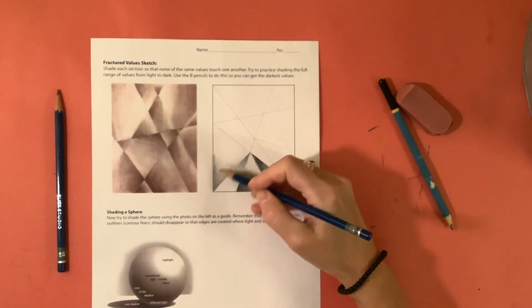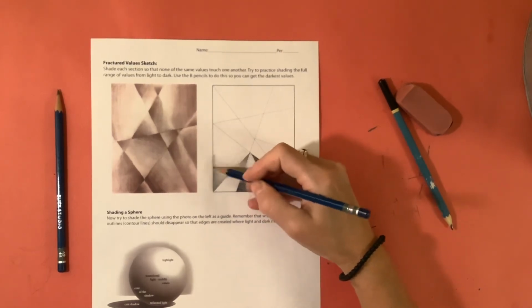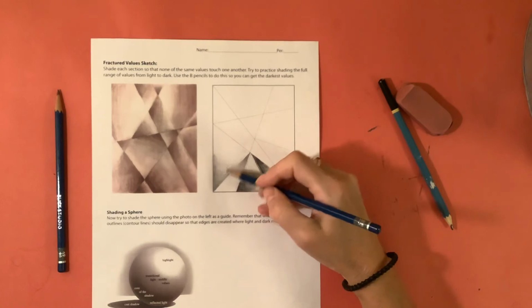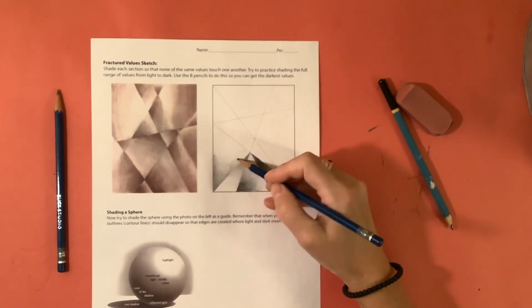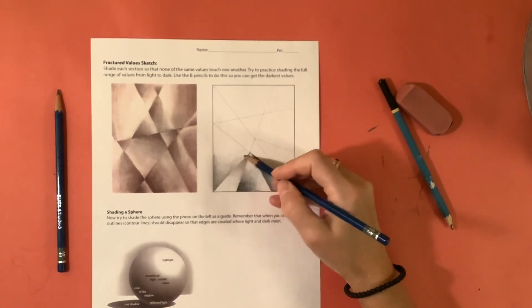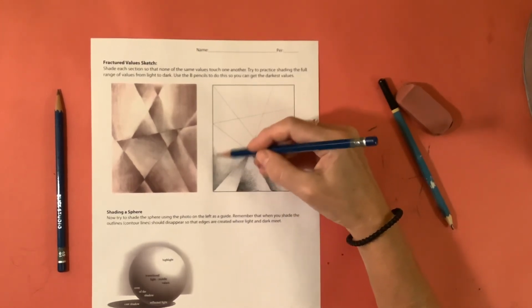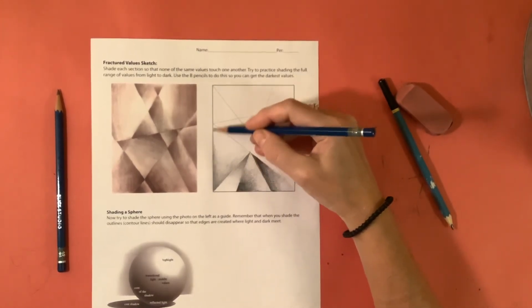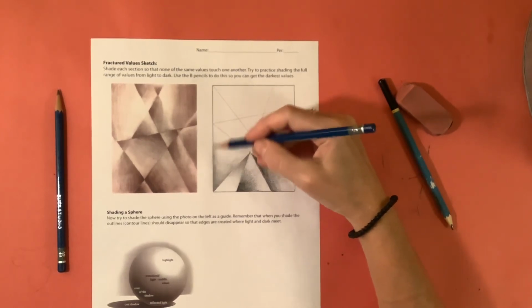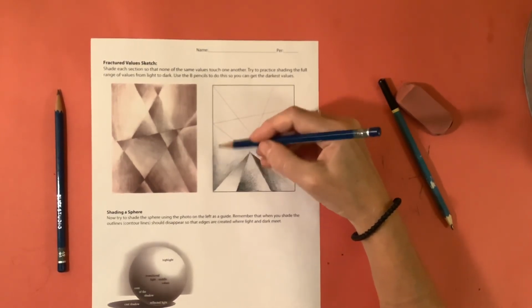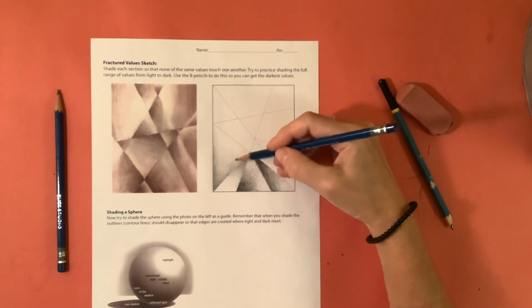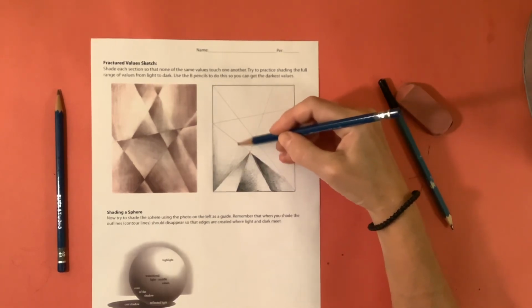So all this in here is kind of the medium value. And then this is light. So I hope this helps you guys to see kind of the progression that I was looking for.